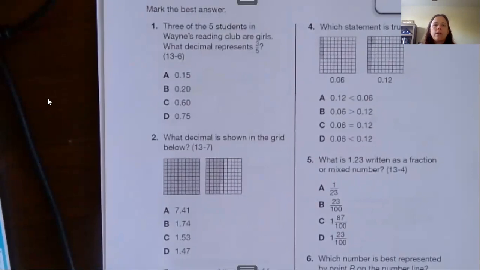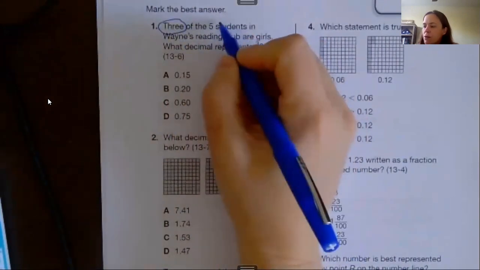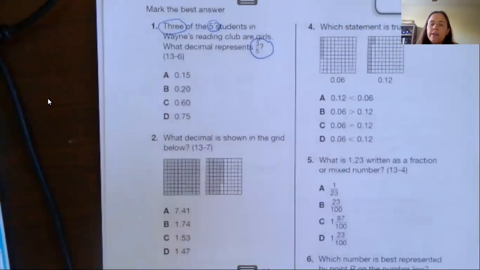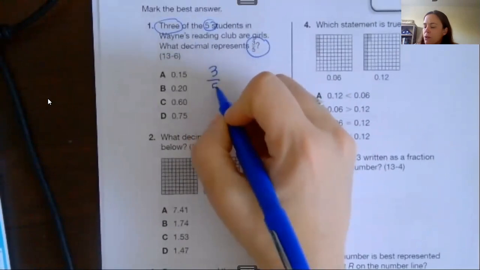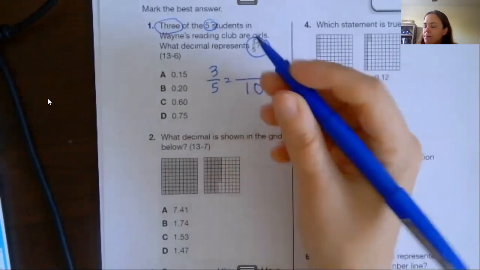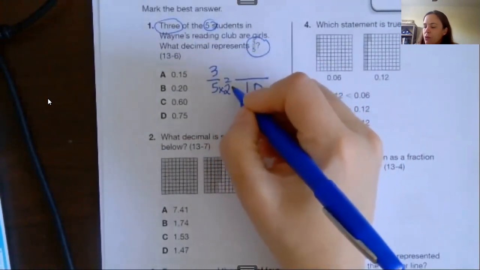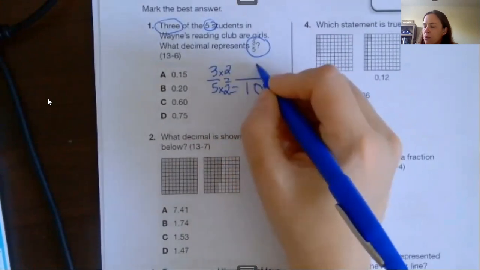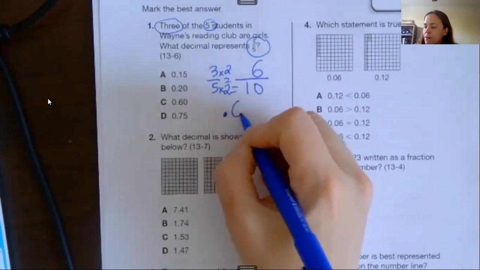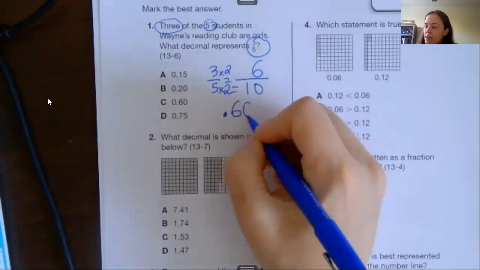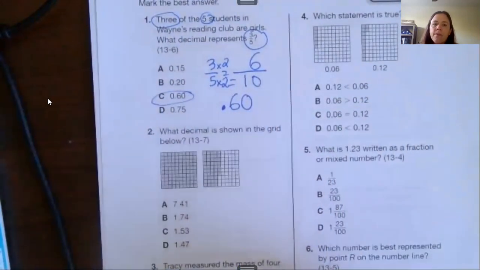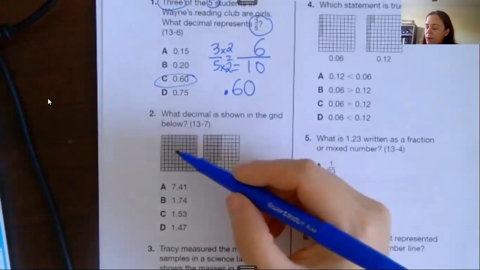All right, so number one, 3 out of the 5 students are girls. What decimal represents 3/5 is what that says. So remember, the first thing you have to do is make it have a 10 or 100 on the bottom. I like 10 if I can. 5 times 2 equals 10, and 3 times 2 equals 6. We call that 6/10. It looks like this, or you can write it like this. It doesn't matter, it still means the same thing. So that'd be C.